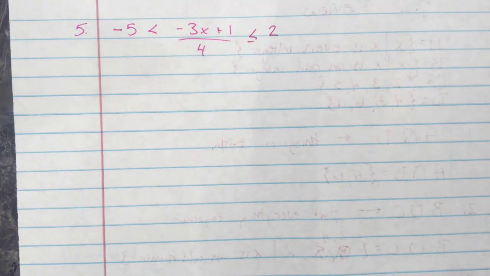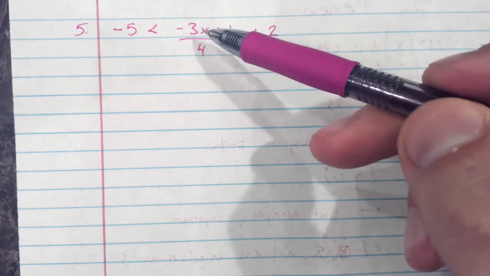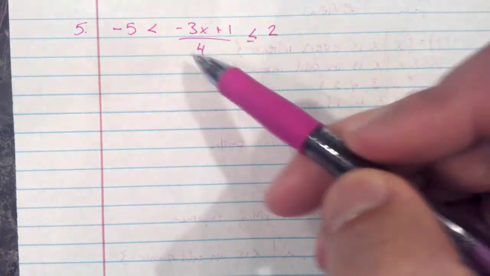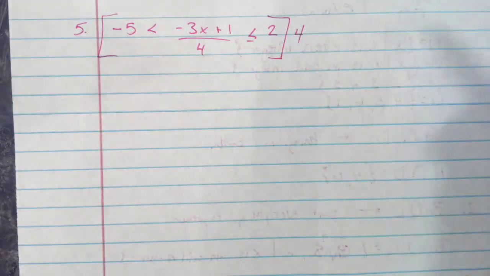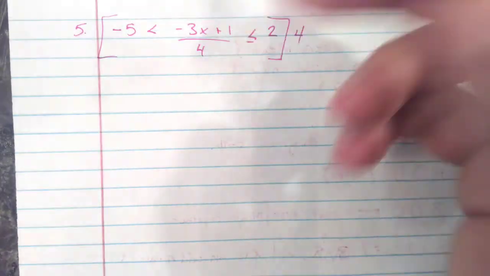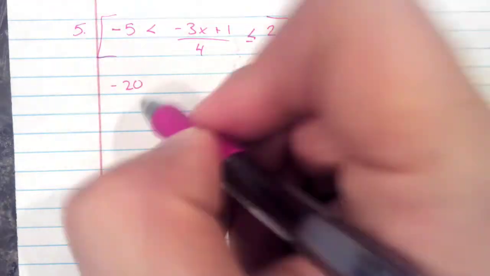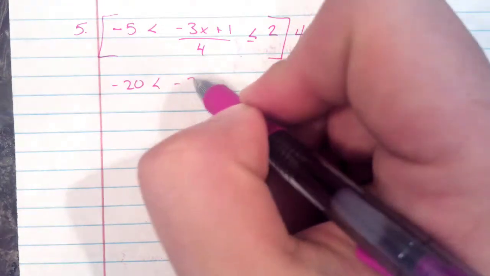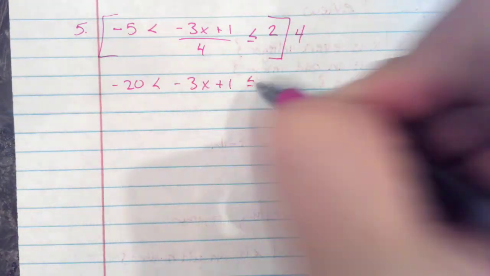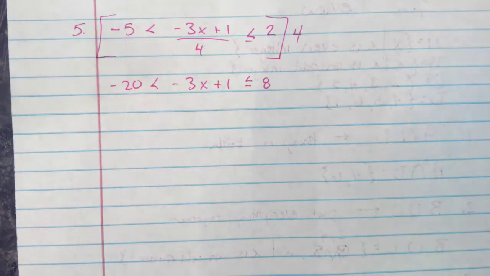Remember, whatever you do to the middle to get x by itself, you have to do to both sides. The first thing you'd want to get rid of is that 4. Since that 4 is dividing, the opposite would be to multiply everything by 4. So you do 4 times negative 5 and get negative 20. The 4's would cancel each other out in the middle, so you'd just be left with the negative 3x plus 1. And then 4 times 2 is 8.